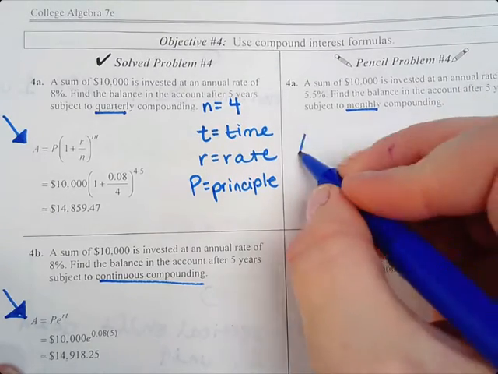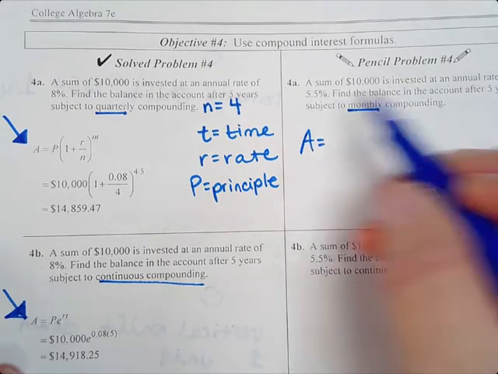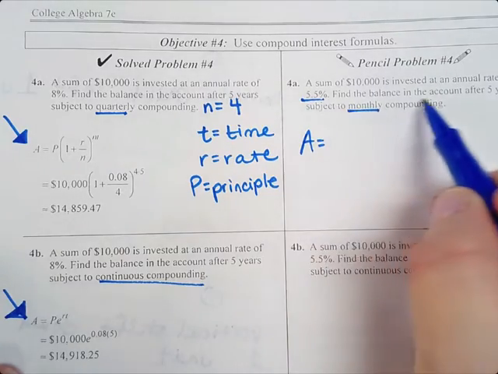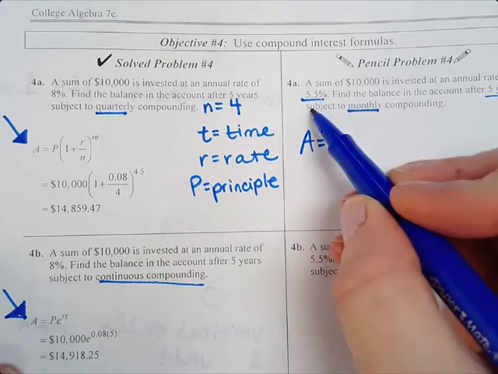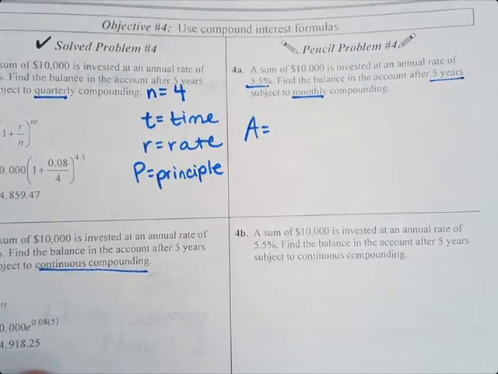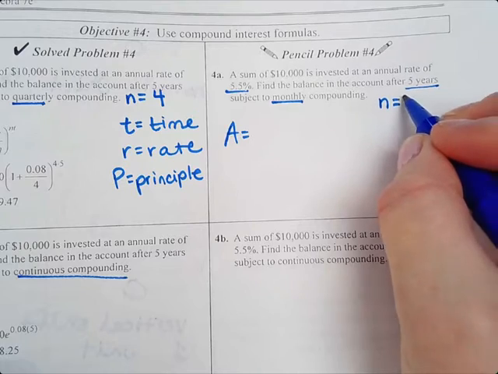So on this next one, we have 10,000 invested at an annual rate of 5.5%. Find the balance after 5 years, and it's subject to monthly compounding. If it's monthly, how many times in 1 year will it be compounded? 12.